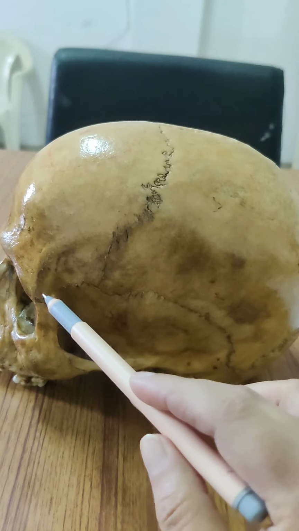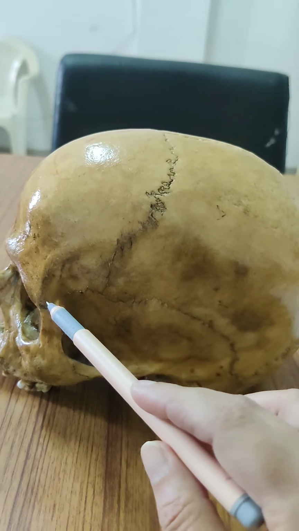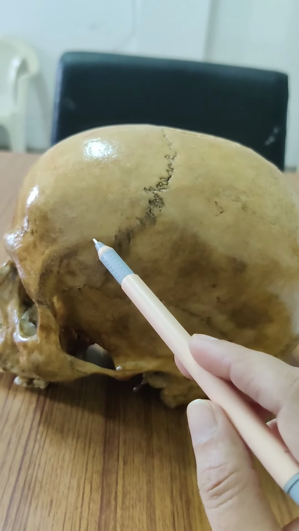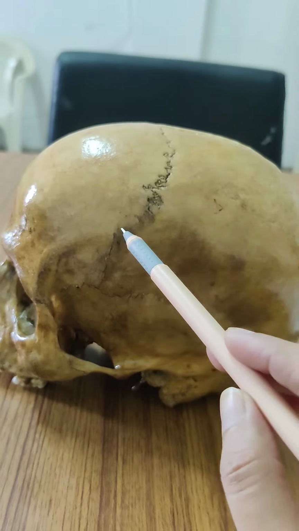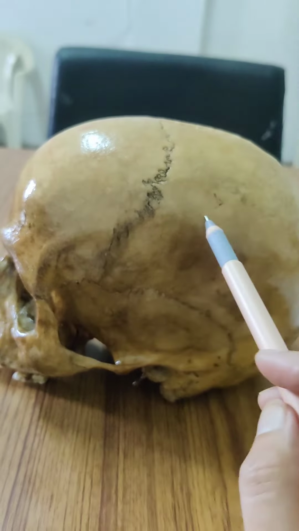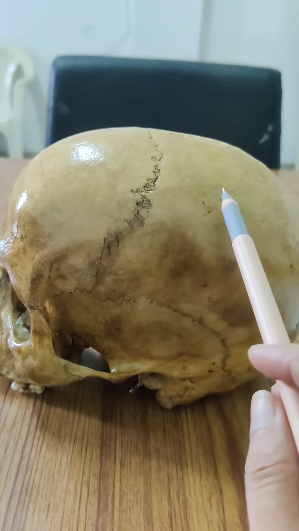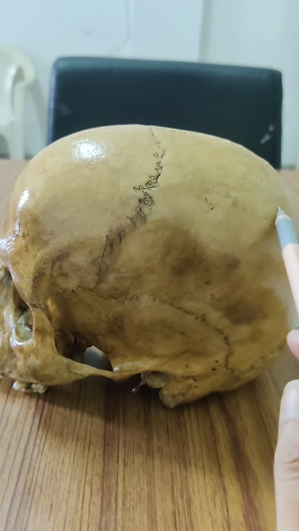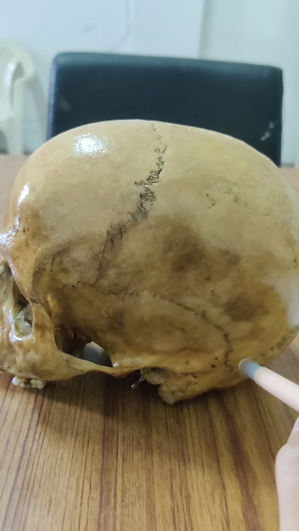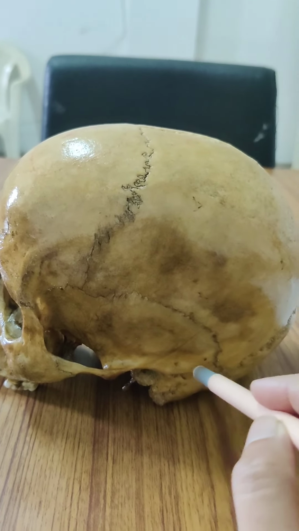You all know that the temporal line begins from the zygomatic process of the frontal bone. It runs upwards, crosses the frontal bone, crosses the coronal suture, and runs on the parietal bone. On the parietal bone there are two temporal lines, the superior temporal line and the inferior temporal line. When traced posteriorly, the superior temporal line fades away and the inferior temporal line continues downwards and forwards, and it merges with the supramastoid crest.